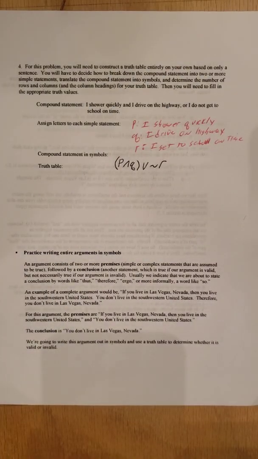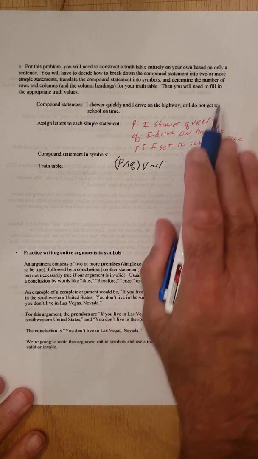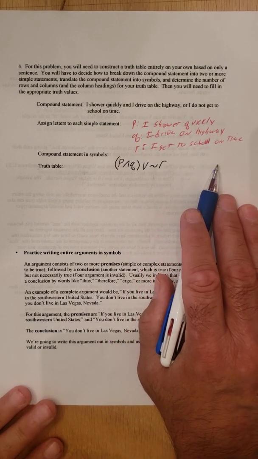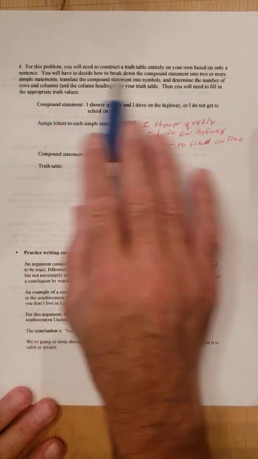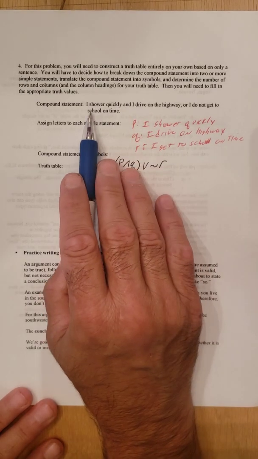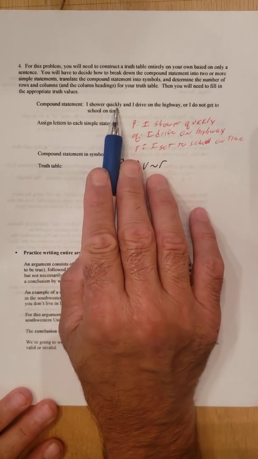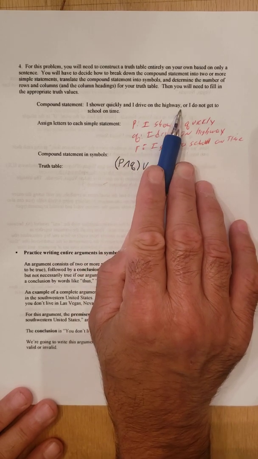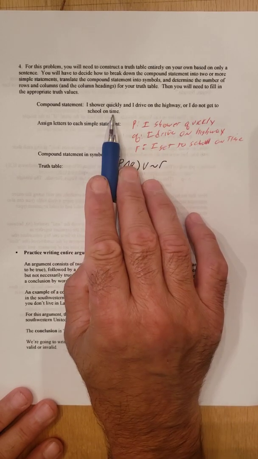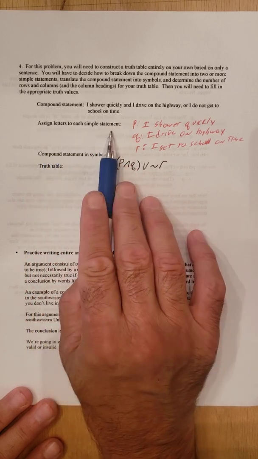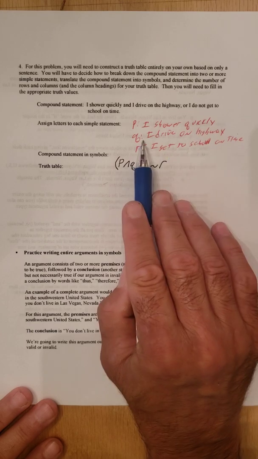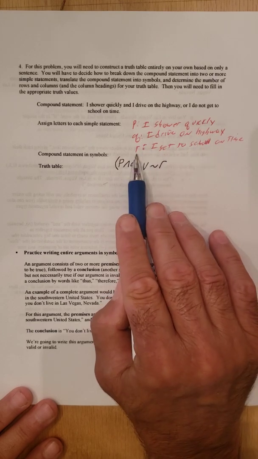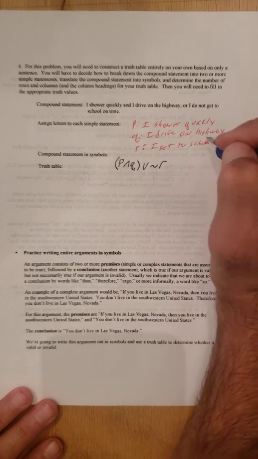All right. So this last one, you can see I've already kind of started this. Okay? For this problem, we need to construct a truth table entirely on your own based on a sentence. Okay? So we're kind of putting everything together now. The statement is, I shower quickly and I drive on the highway, comma, or I do not get to school on time. Okay? So the first step of this is to assign simple statements. P is I shower quickly, Q is I drive on the highway, and R is I get to school on time. Okay?